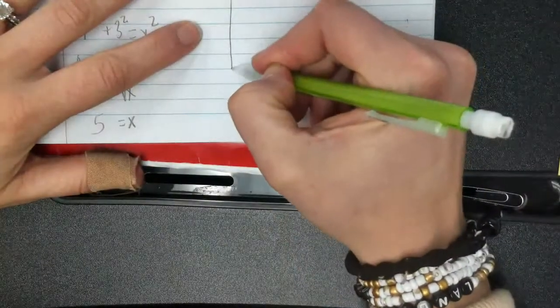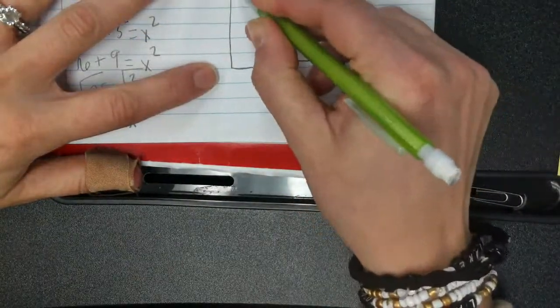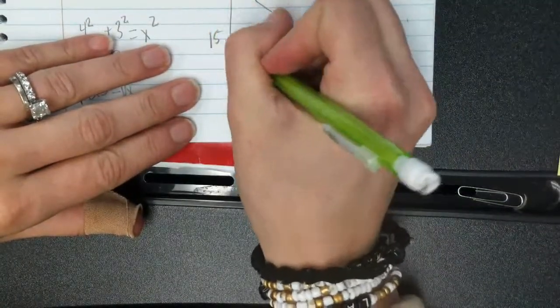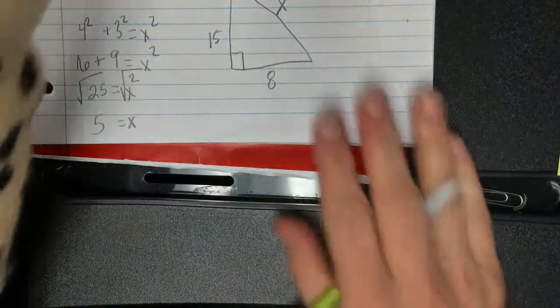Let's do 8 and 15. And here's x. Now again, we're looking for a hypotenuse.